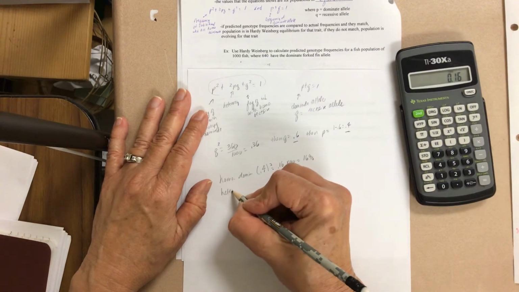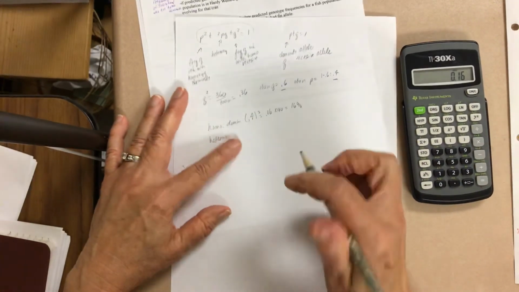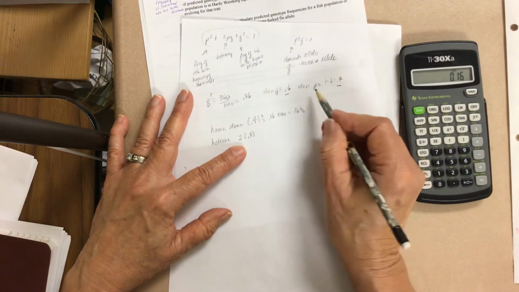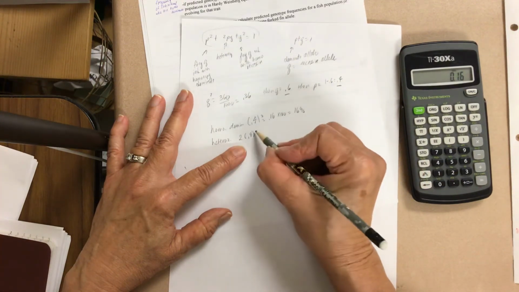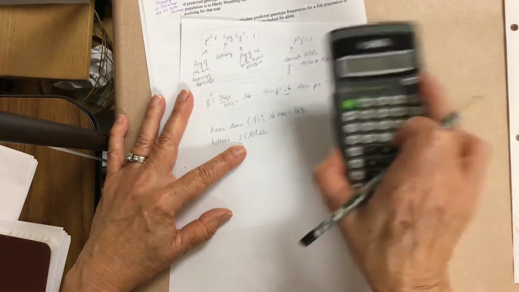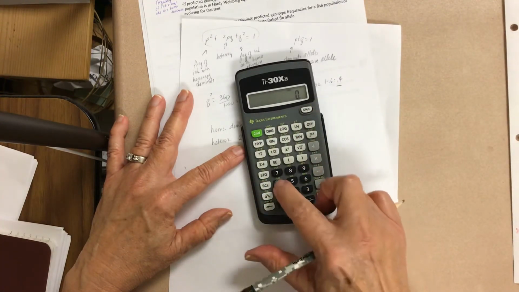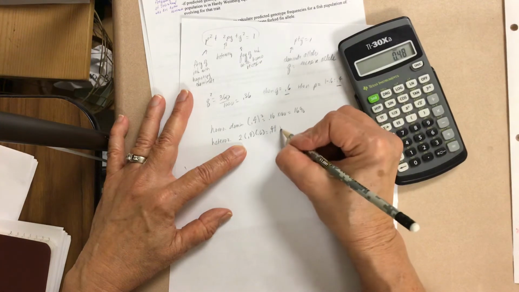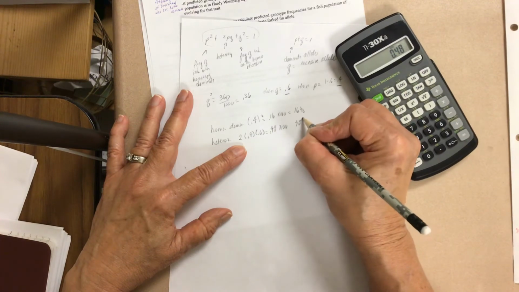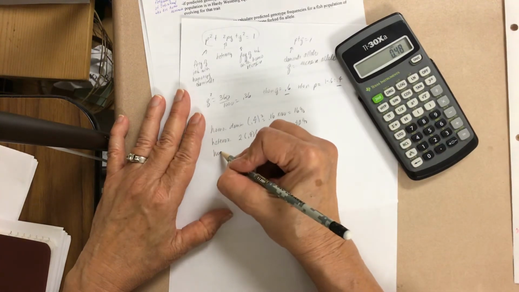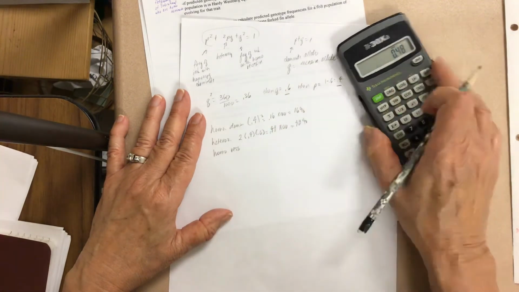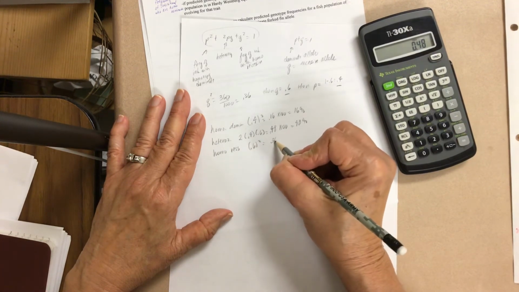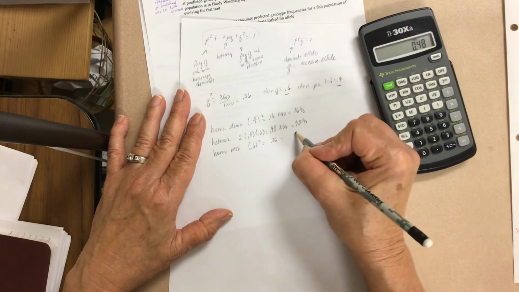Our heterozygote is going to be 2 times p, which is 0.4, times q, which is 0.6. So we're going to take 2 times 0.4 times 0.6. So that's going to equal 0.48, which times 100 will give you 48%. And then our homozygous recessive is going to be 0.6 squared, which is 0.36, which is 36%.